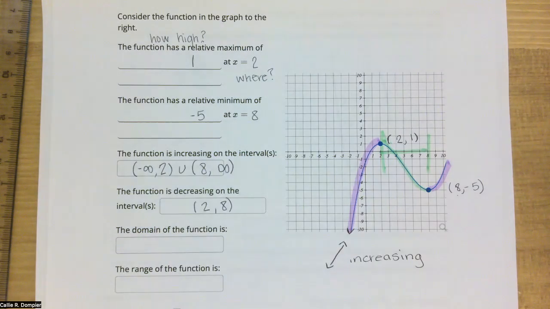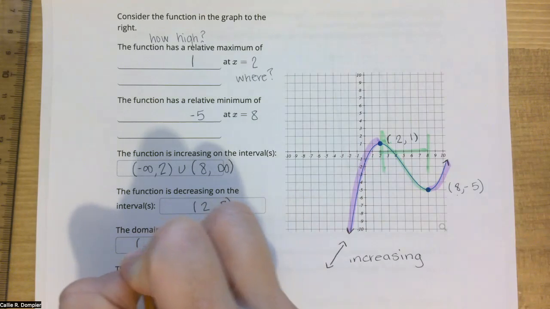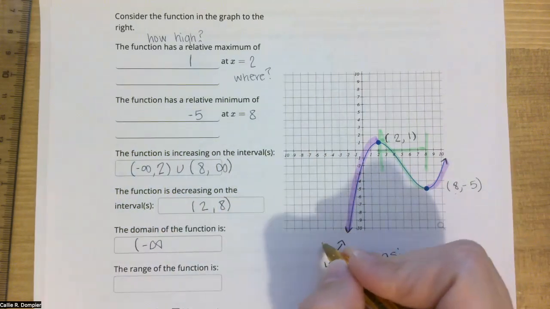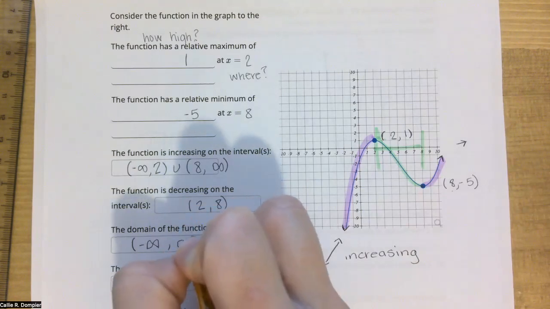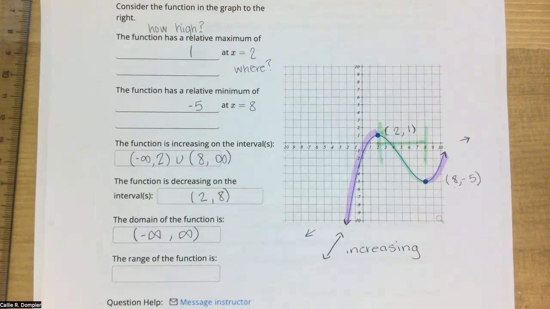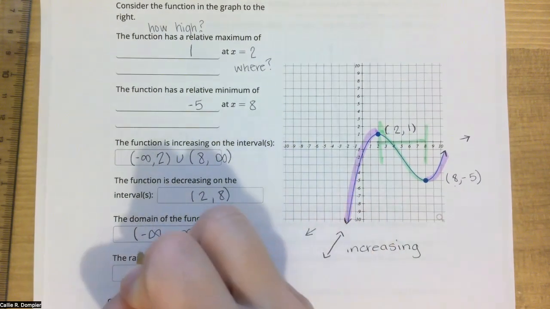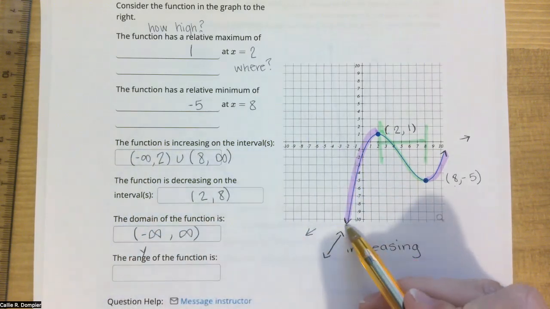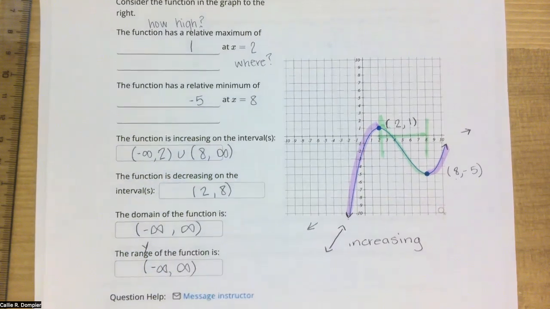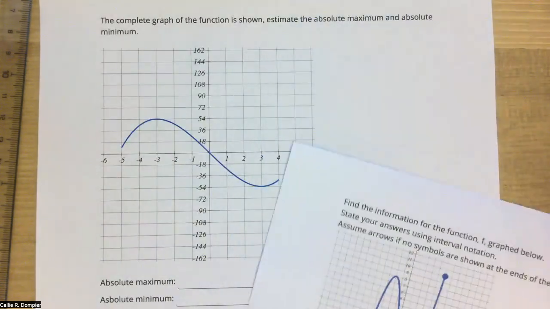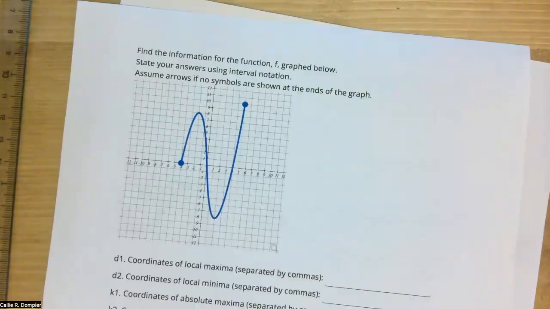The domain of the function is, what are the possible x values? All real numbers. Has an arrow going this way on the x-axis, has an arrow going this way on the x-axis. So from -infinity to infinity. The range, where is it on the y? From way down here to way up here. -infinity to infinity. Good. All right, guys, we're almost done. We have 1, 2 more questions.